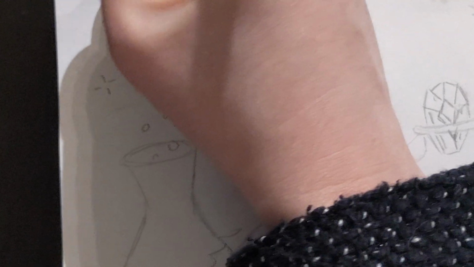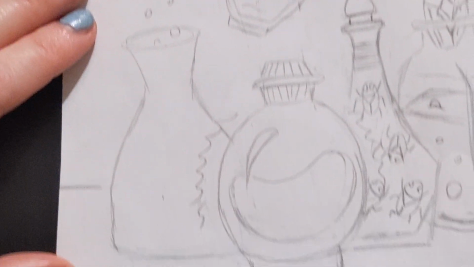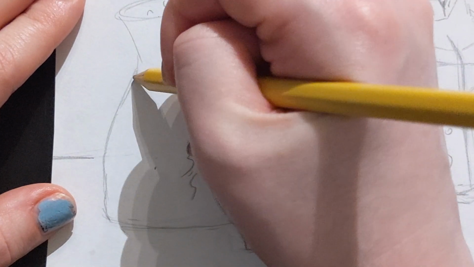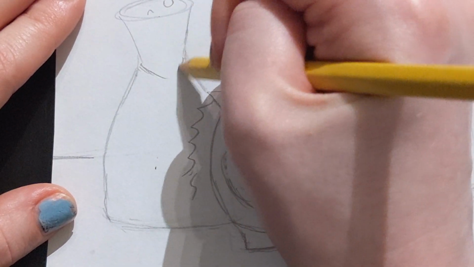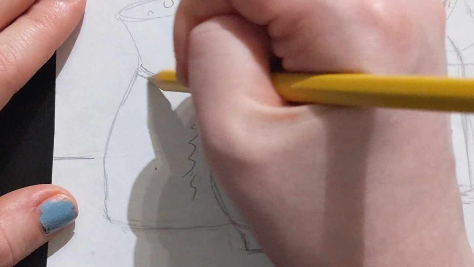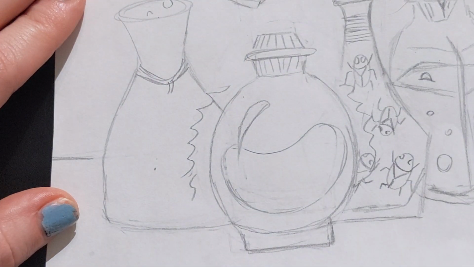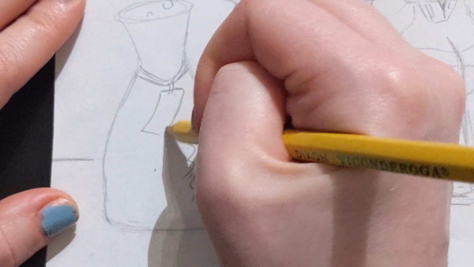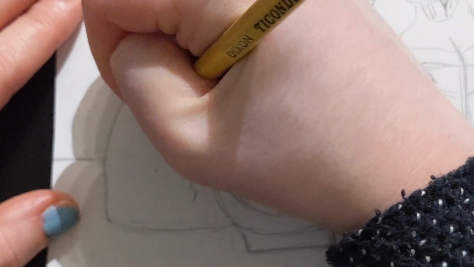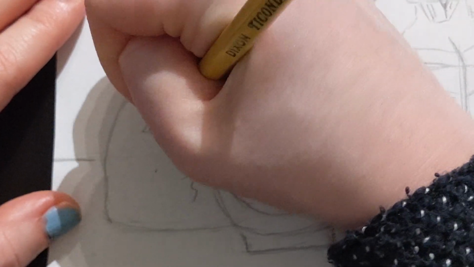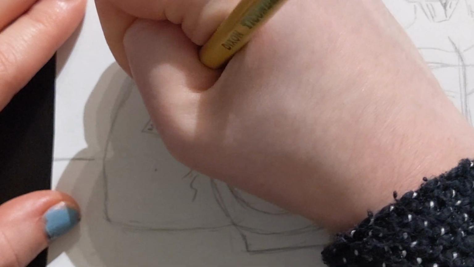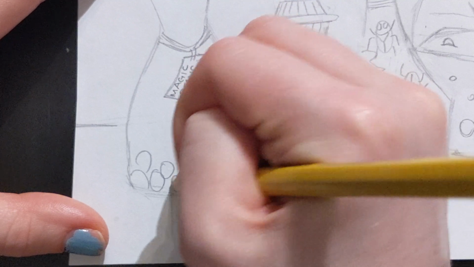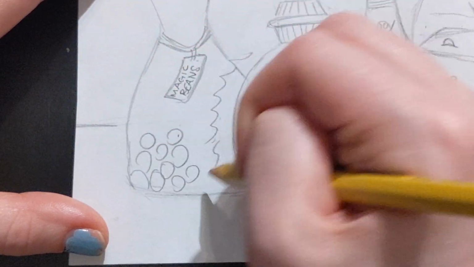And now this bottle will contain magical beans. Maybe the same beans from Jack and the Beanstalk, I don't know. But they are magical beans. And I'm going to start off by drawing the label. And then I'm going to draw beans at the bottom of my bottle, but I'm not going to fill it up all the way.